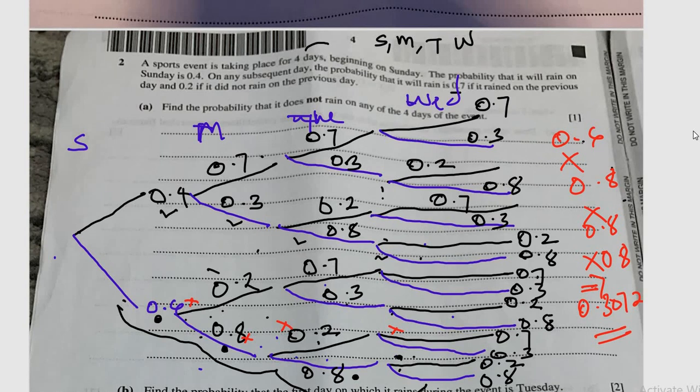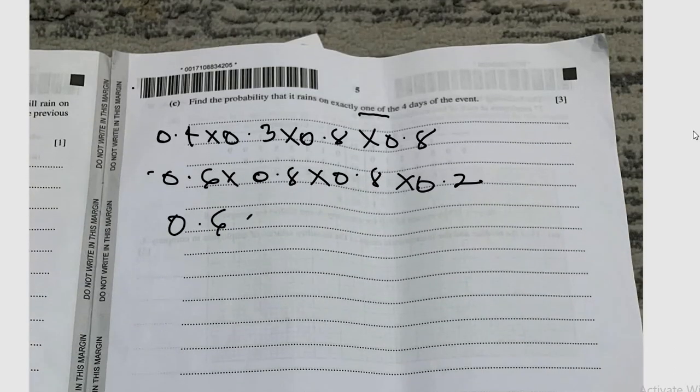Let's check if there's another possibility. 0.6, 0.8. Oh, see this one? Let me use another symbol. J is a blue line. Blue line. This is black line and blue line. So 0.6, 0.8, 0.2, and 0.3. Another possibility, 0.6, 0.8, 0.2, and 0.3.